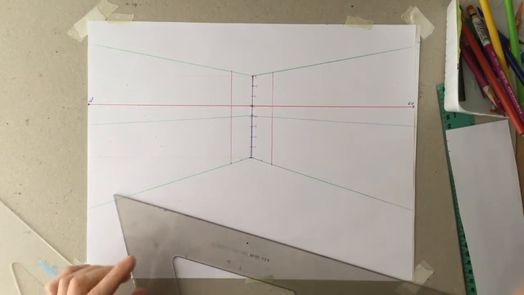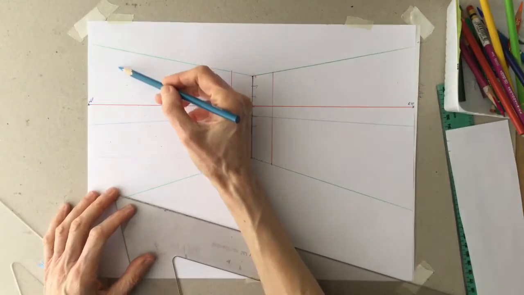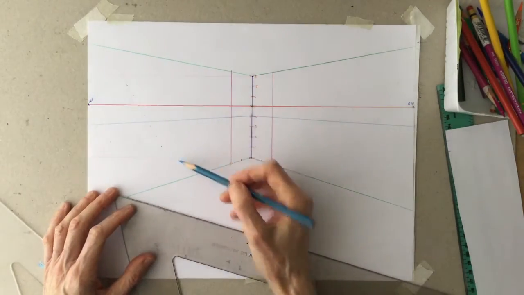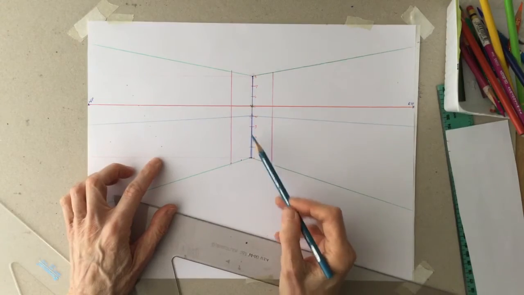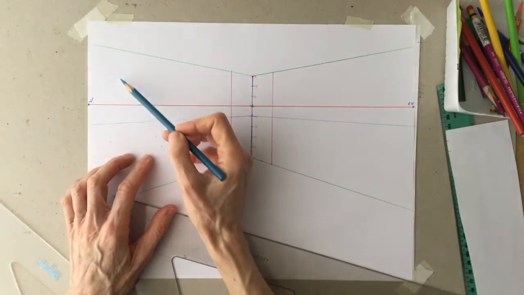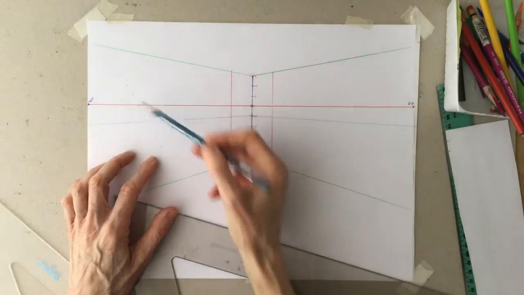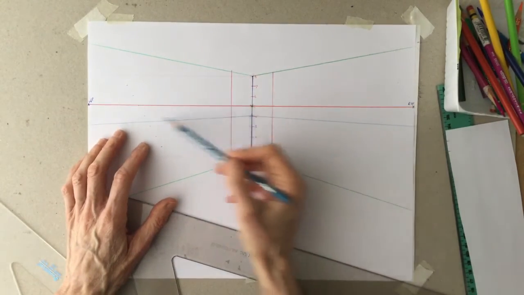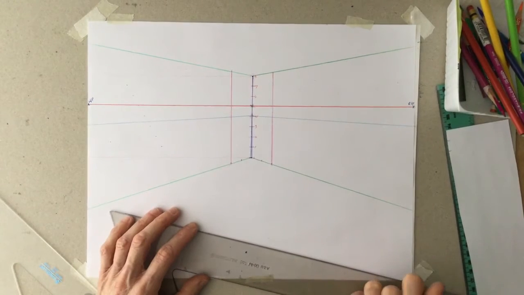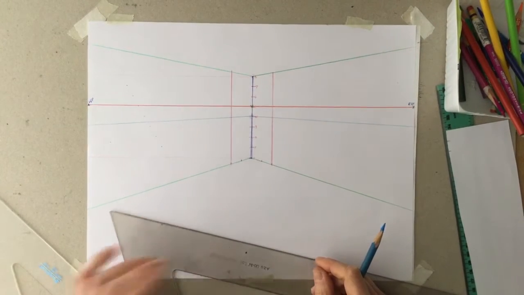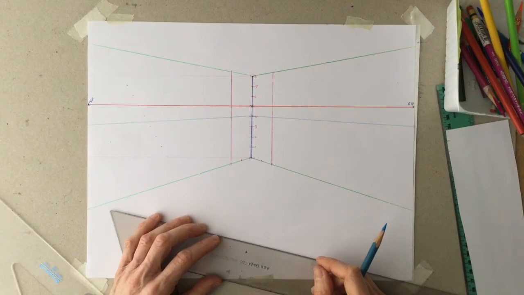Now you might be wondering, why don't these increments line up with my measuring lines here? Well, that's because these are all the same measure and these aren't. As they come forward, they're getting bigger. That's why. If anybody was wondering, I always wondered about that, so I wasn't sure.